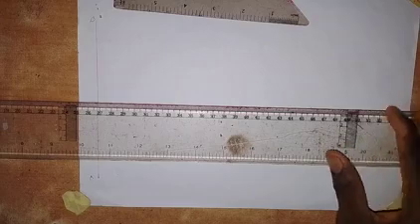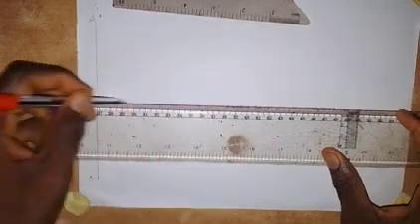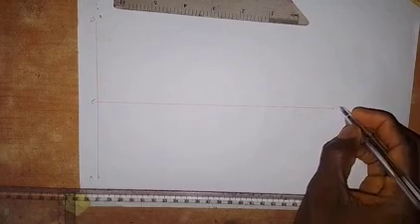Somewhere around there, I'm going to draw the axis. So I'll draw the axis of any length like this. I'm going to call this point C, and I'll call this point D.